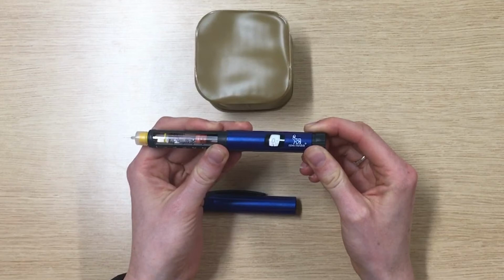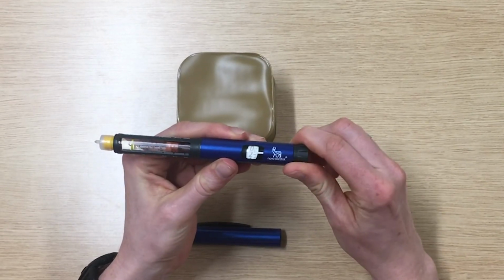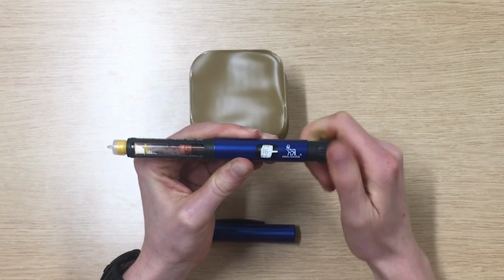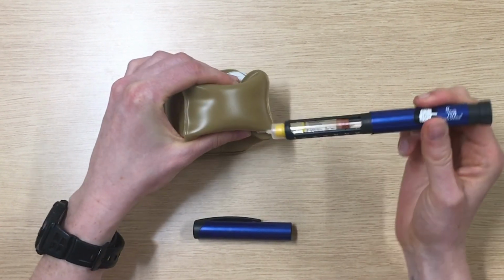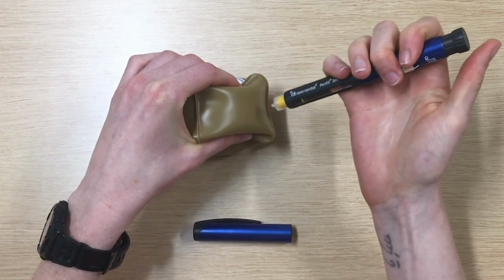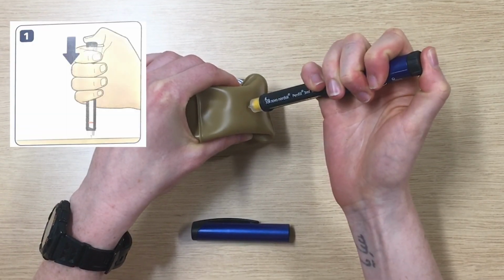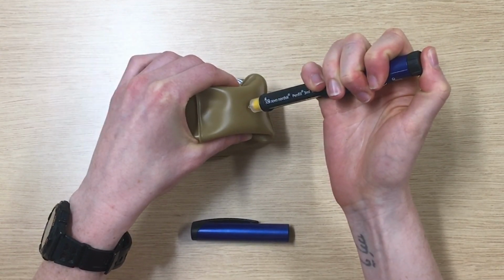Now, you're ready to set the dose as discussed with your healthcare provider. Pull out the dose button and select the units needed to inject. To inject, you will pinch a section of skin within the desired injection site with your non-dominant hand and hold the injection pen firmly in the other as shown. Swiftly inject the pen and press the dose button in until you hear or feel a click.